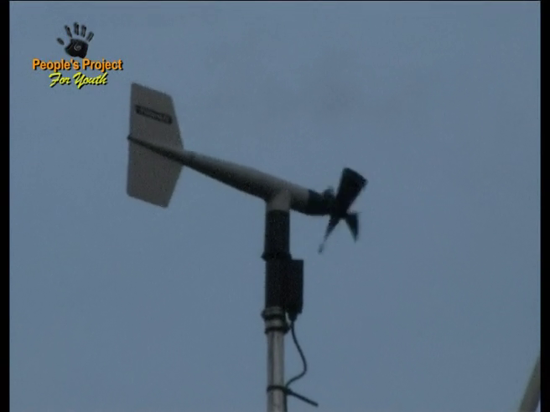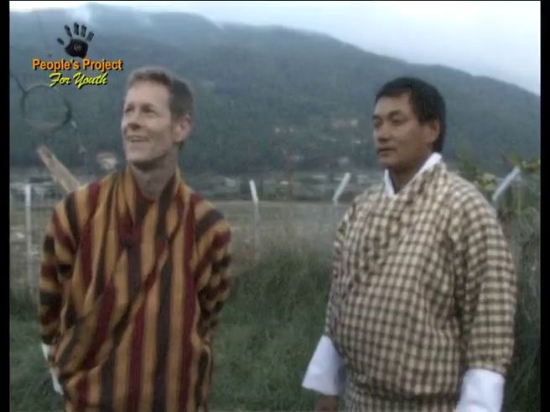That was a low pressure system, bringing in the wind. Okay.